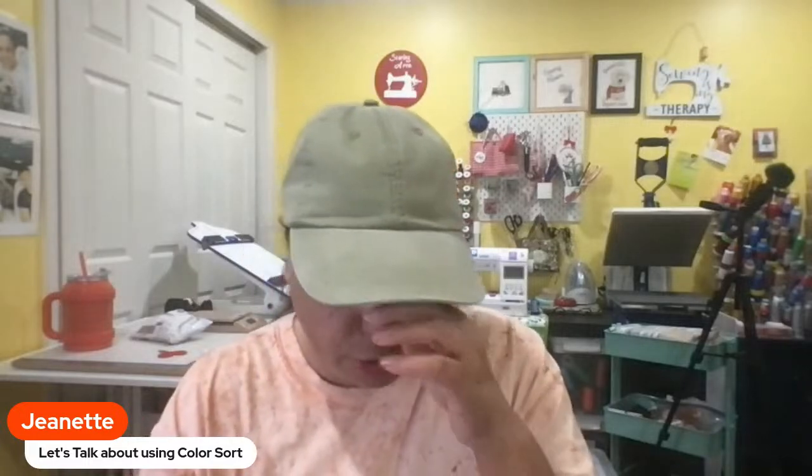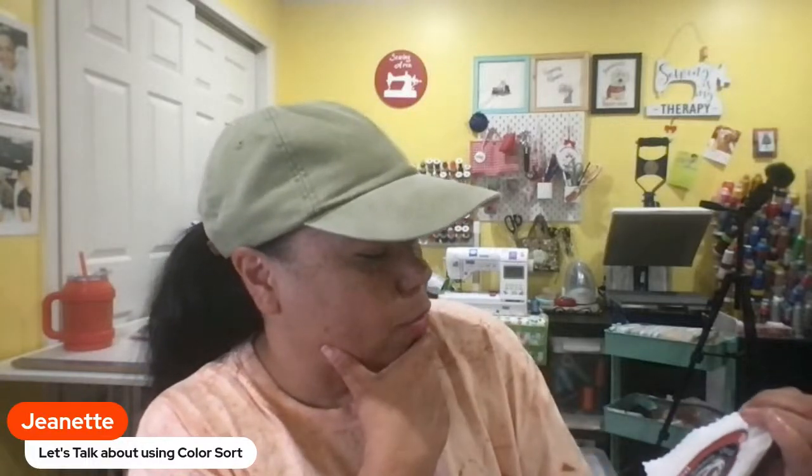In here, this is an example where I recommend color sort because that's going to save you time. Let me go through my little stitches here. Another one for color sort. Would I or wouldn't I? All right. We got this logo right here.